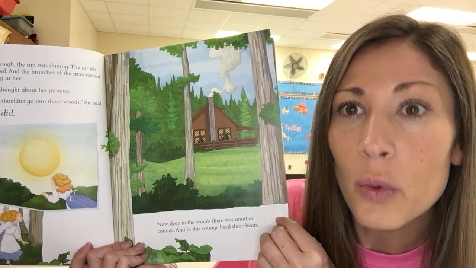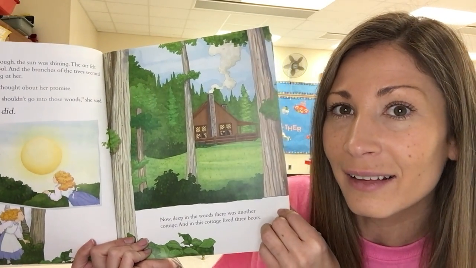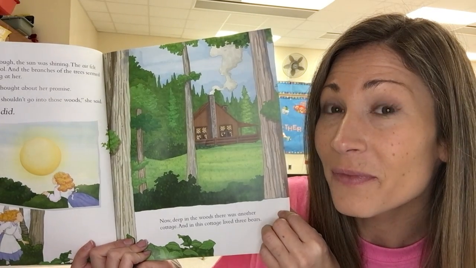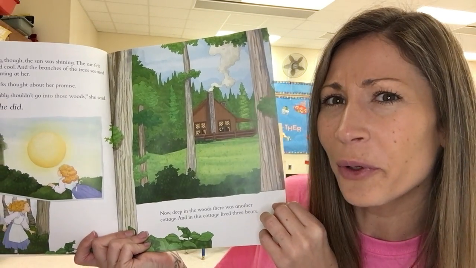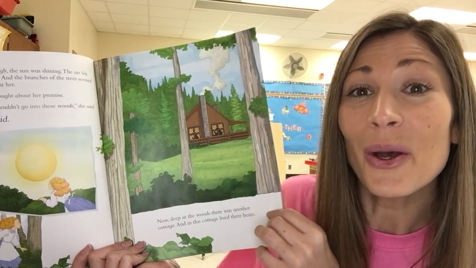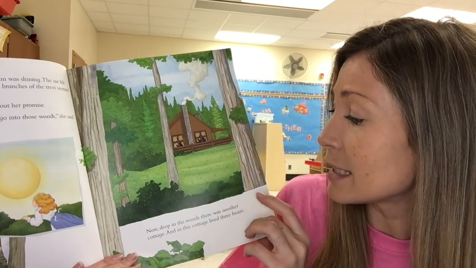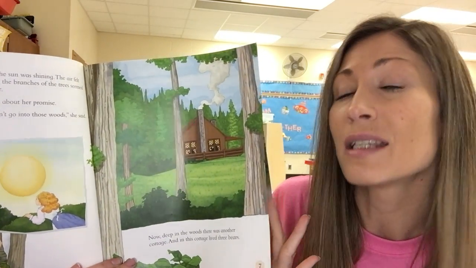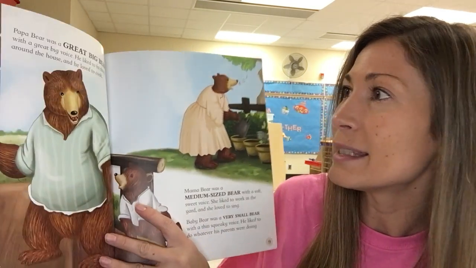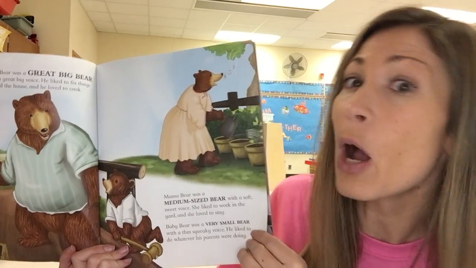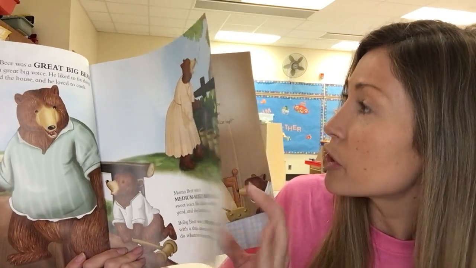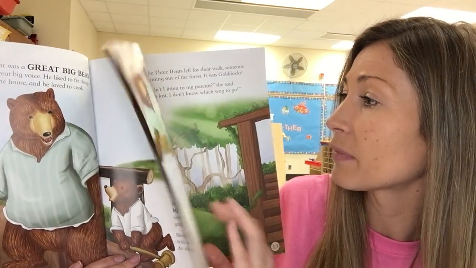But do you remember, friends, what does her mom and dad say? Did they tell her, go ahead, go for a walk? No, they warn her. They say, no, don't go for a walk. It's dangerous, deep in the woods. Something can happen. But did she listen? No. So she went for a walk in the woods.